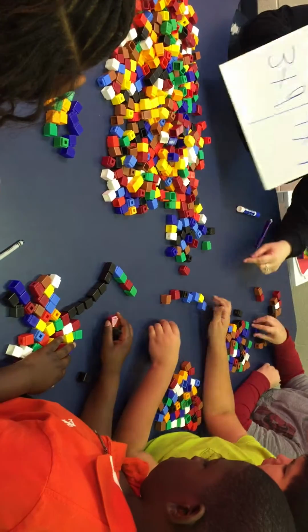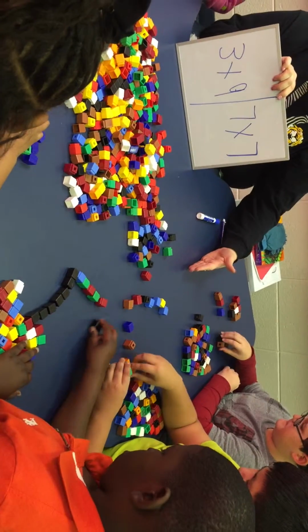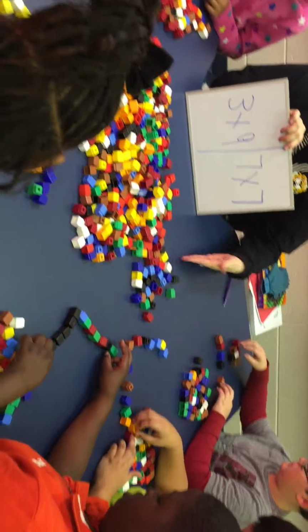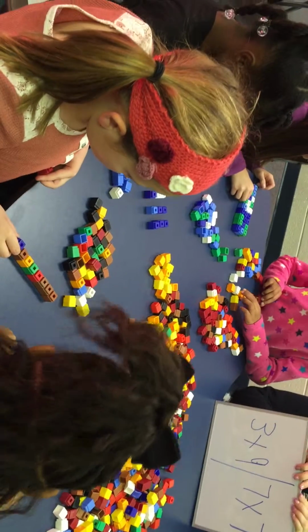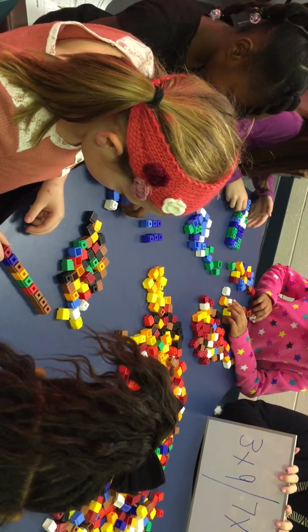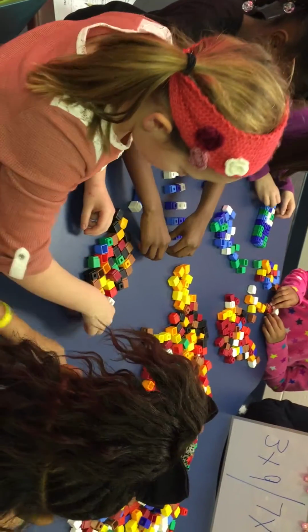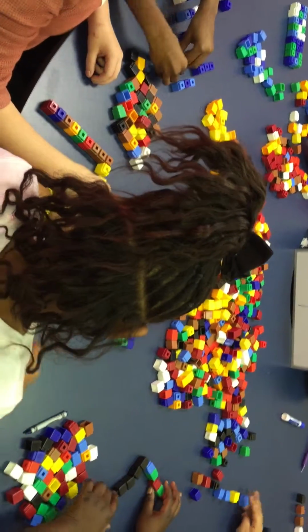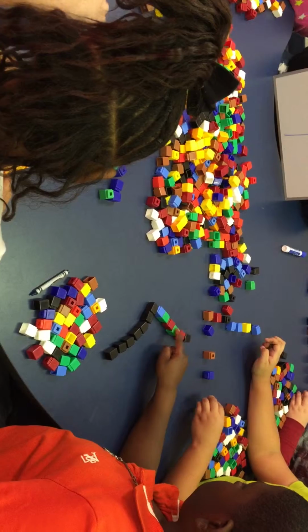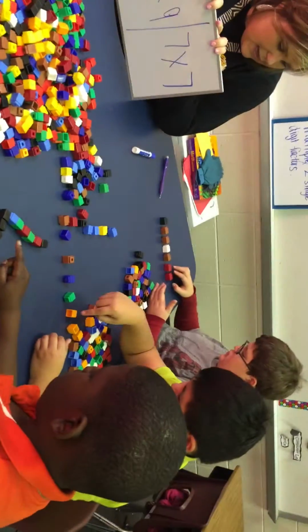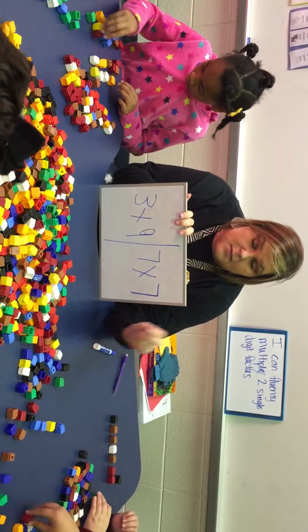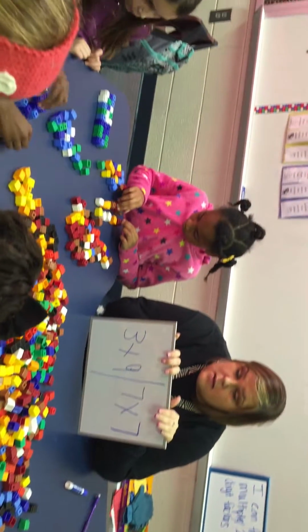Perfect. So remember, a row goes across, and a column goes vertical. Good job, Tyson. I see your rows and your columns, making them nice. When you have finished making your array and you think you know the answer from your array, raise your hand.